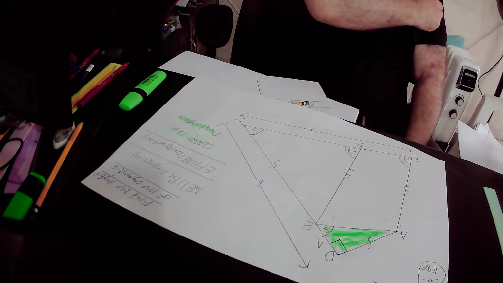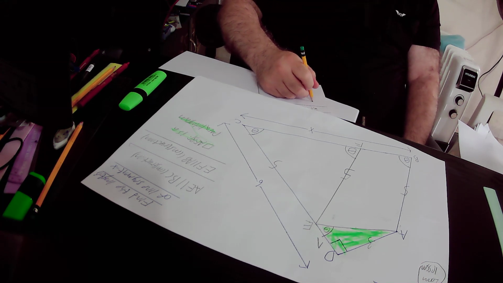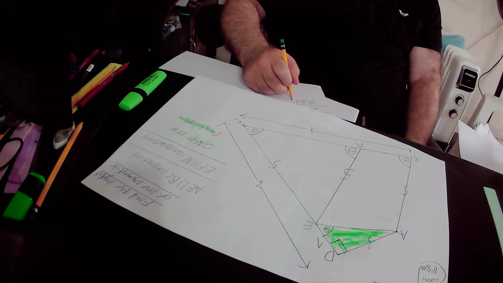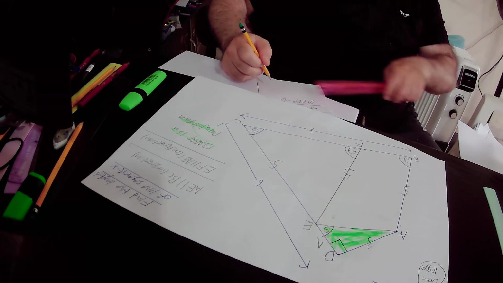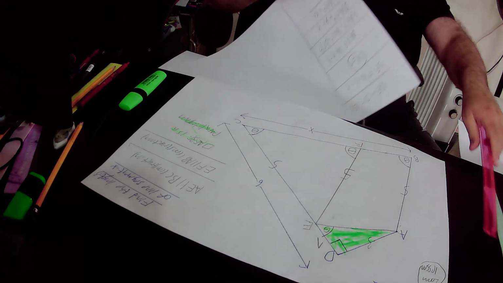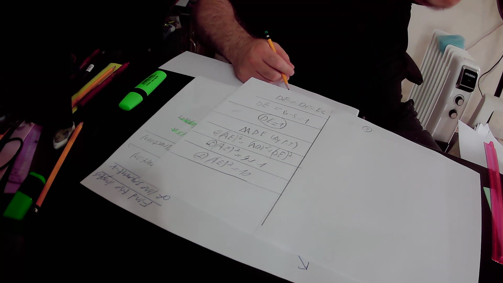So in conclusion, we found that according to equation number 1, AE squared equals 9 plus 1, that is 10. I'll repeat again, according to equation number 1, AE squared equals 10.